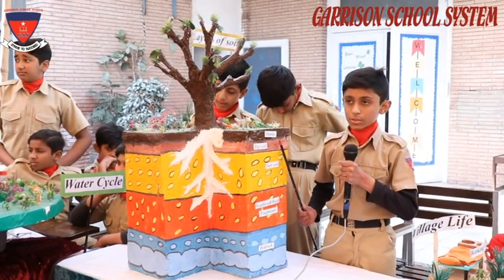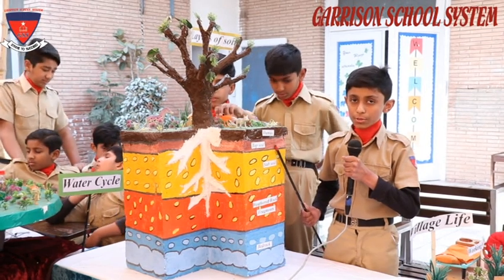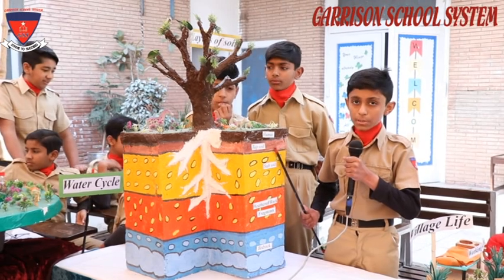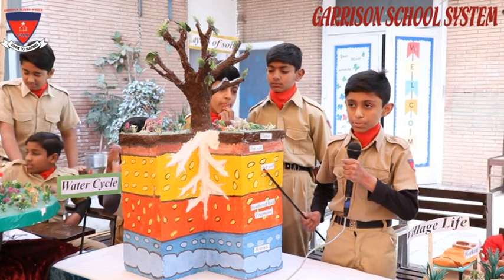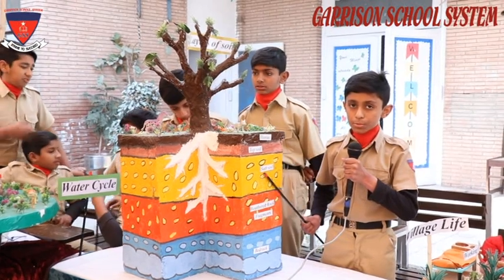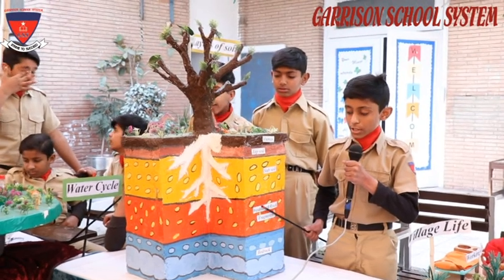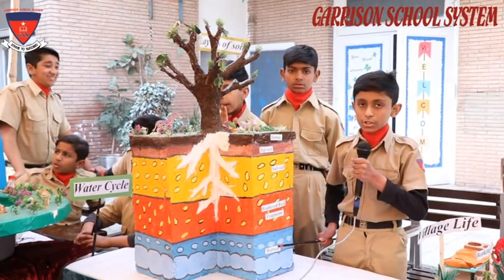This is the model which shows the different layers of soil. The first is called topsoil. It contains most of the nutrients and water. It is dark in color and rich in humus. Seeds germinate and the roots of the small plants grow in this layer. The second layer is called subsoil. The seeping water from the topsoil brings minerals to this layer. The third layer is broken rocks and the last layer is unbroken rocks. Underground water is collected in this layer.